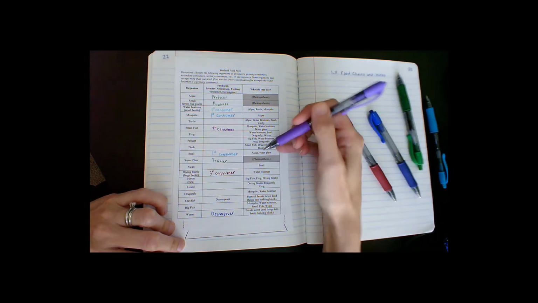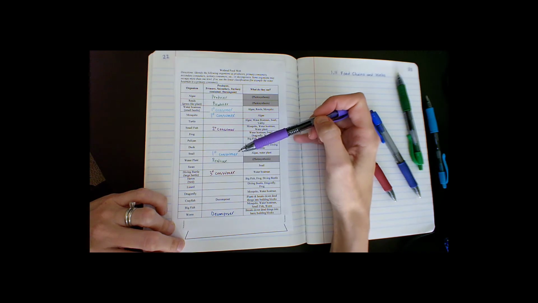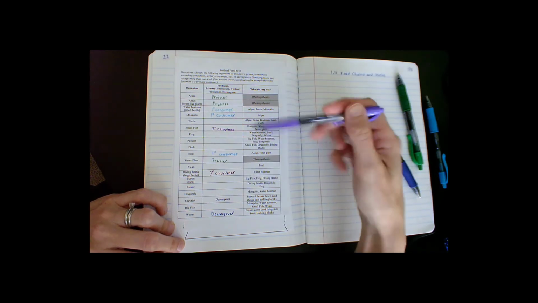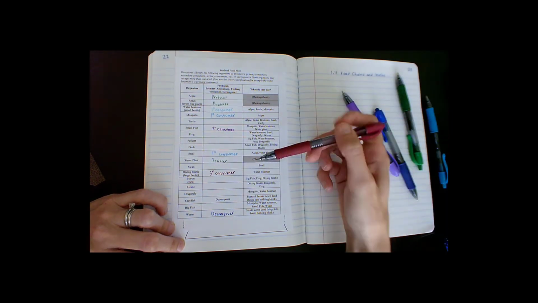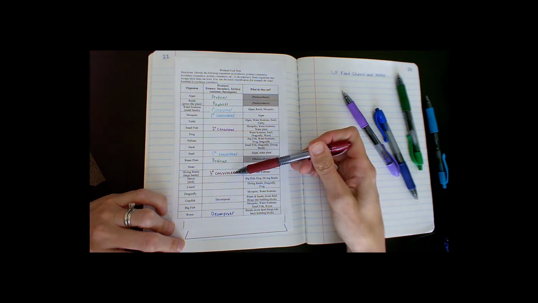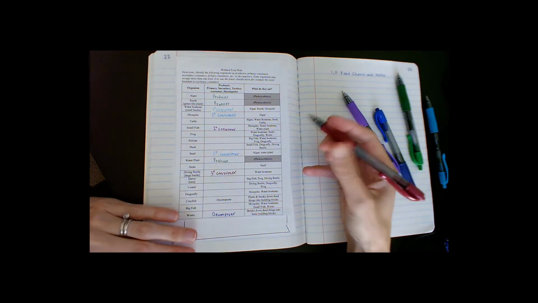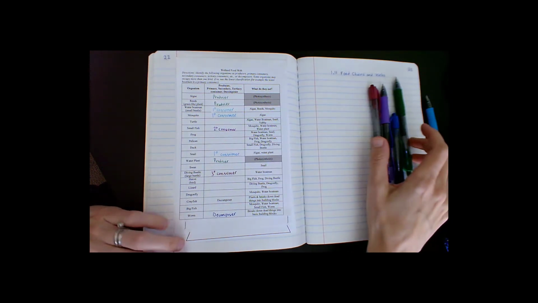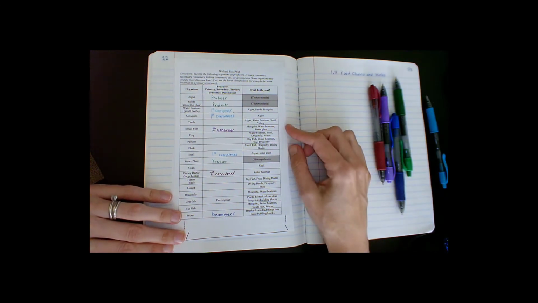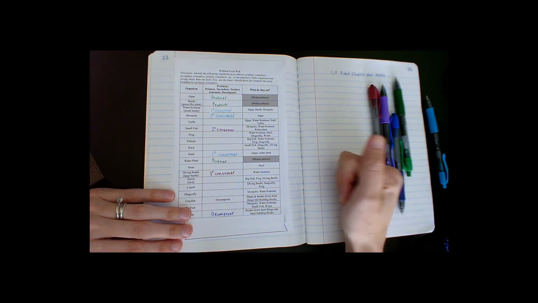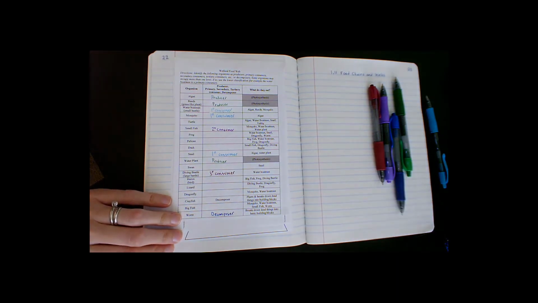Secondary consumers, we have the small fish, and there are more, and then a tertiary consumer, we have the diving beetle. So take a minute to pause and to finish filling out this worksheet, and then I will show you what I got as my answers.